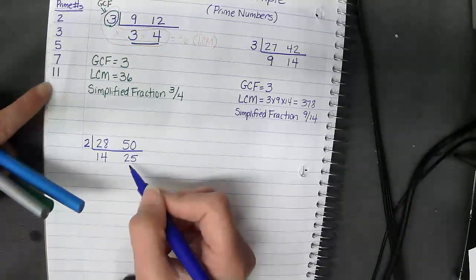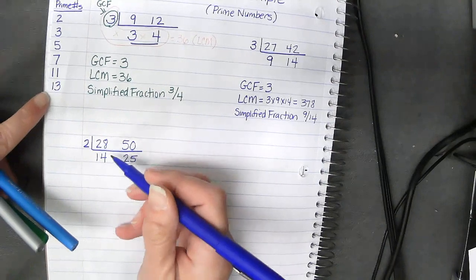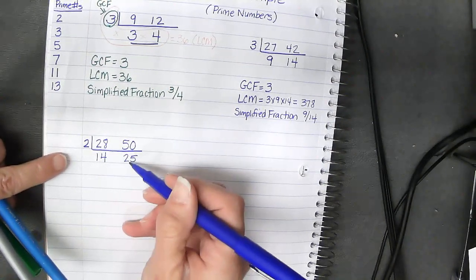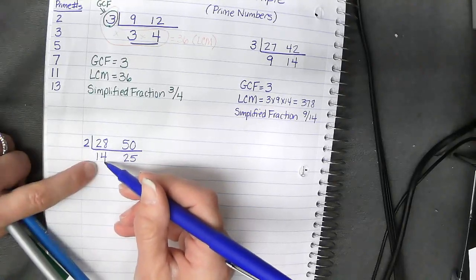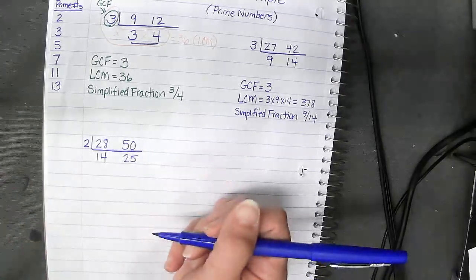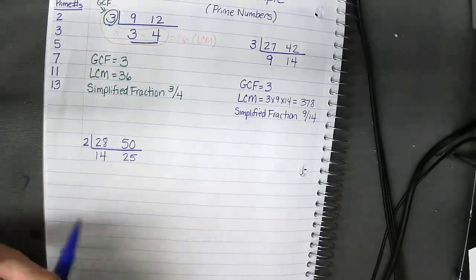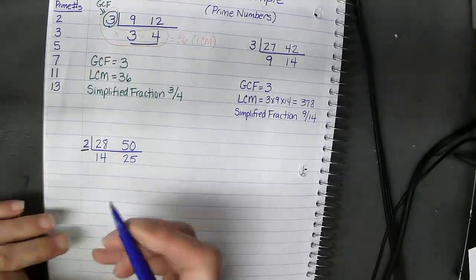Then I would move on to my next one, which is 13. 13 can't go into 14 evenly or 25. And the next prime number is 17, and that's larger than 14, so we know we're done. All right, so looking at this, our GCF is 2.